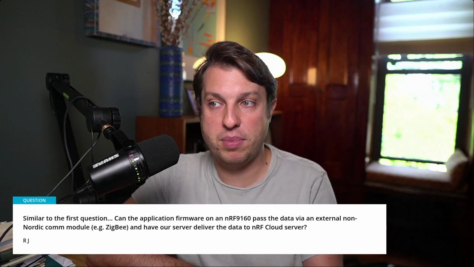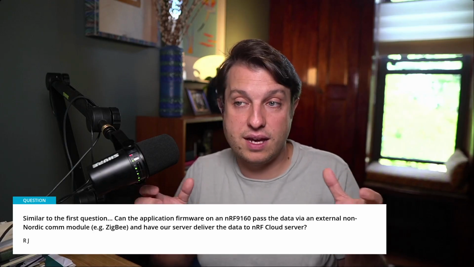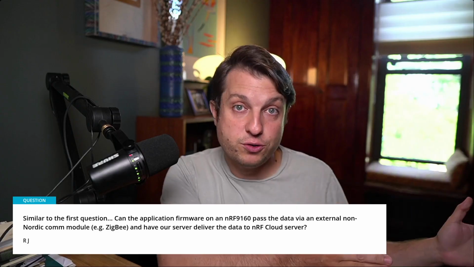Can the application firmware on an nRF 9160 pass the data via an external non-Nordic COM module and have our server deliver the data to nRF Cloud? Yes, we are agnostic to the data path. So the way the nRF Cloud SDK works is that we break up the data into what we call chunks. The chunks are sized according to your configurations. You might say the chunks have to be 100 bytes, or you might say those chunks have to be up to 10 kilobytes. And we will size those chunks appropriately. It is then up to you to get that data to the cloud.